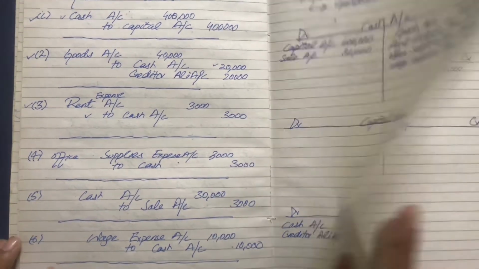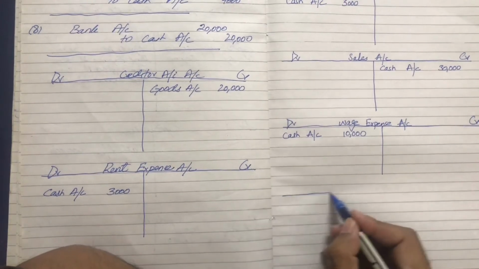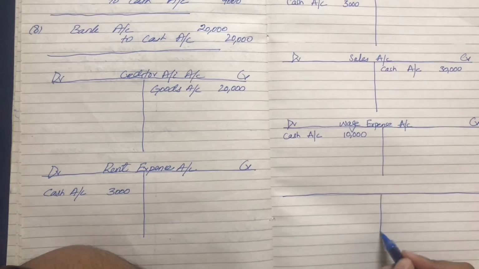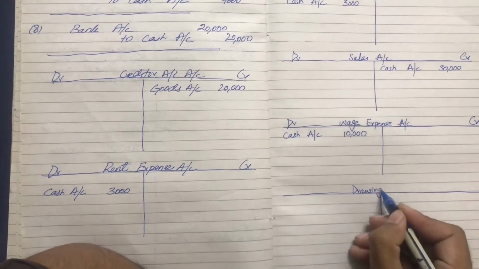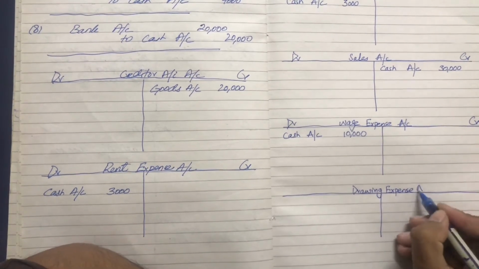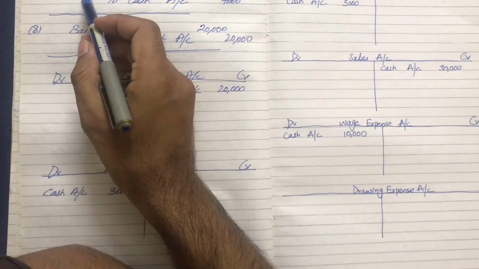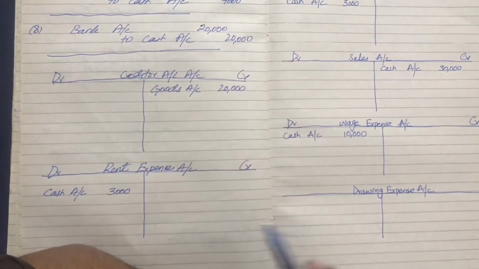Now if we move towards the seventh transaction, here we carry out drawings. For every transaction, there should be a separate account, like for drawing expense, and cash should have the same account in all the transactions.